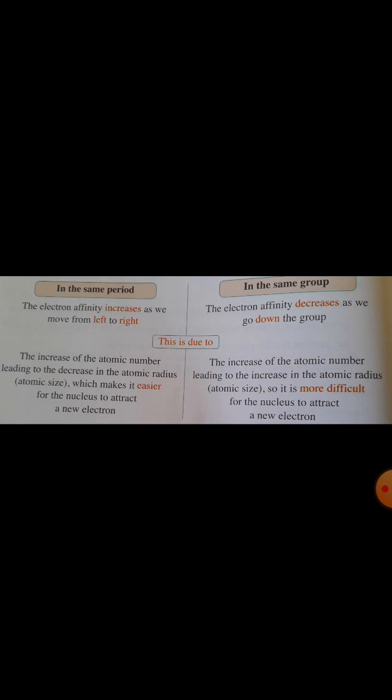But what about the graduation? In the same period, the electron affinity increases when we move from left to right because the atomic number increases, atomic radius decreases, and the attraction force that we talked about in the last video increases. So it's easier for the nucleus to attract a new electron.